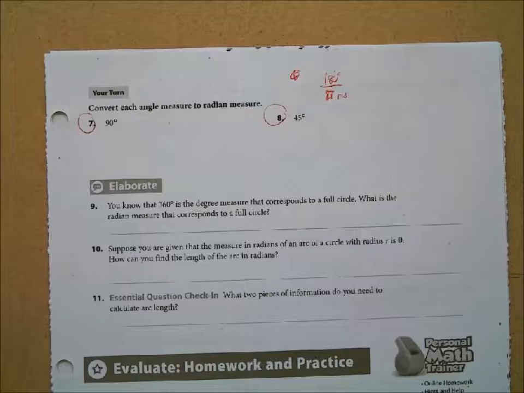Yes. Question. 90 over what? Over x, because we don't know. So don't try and follow what the book's doing here. I would suggest you do it like this. You see, we took the 60 degrees and made it 60 over x equals 180 over pi. You can do it that way, but I think this is easier. This is a proportion that you just multiply and solve. Just a proportion.